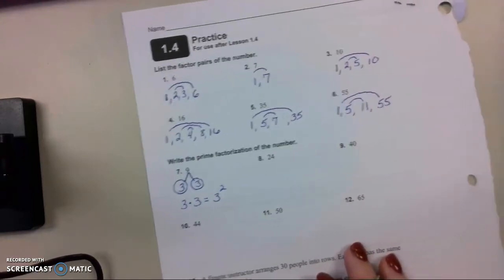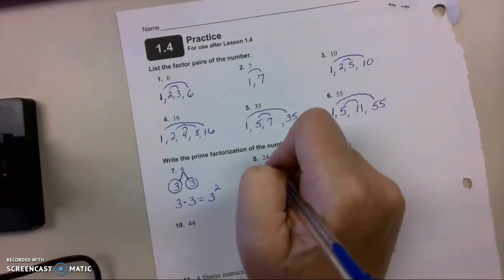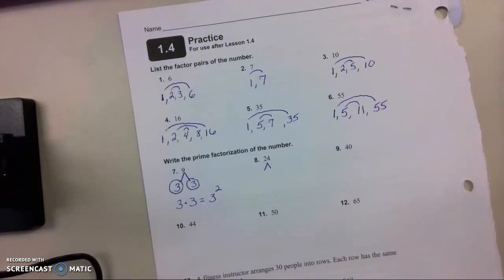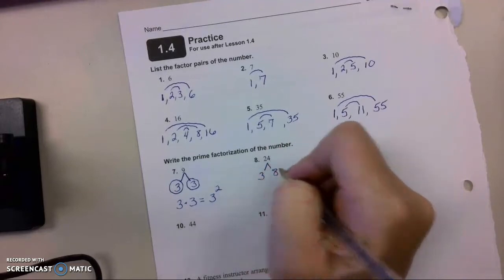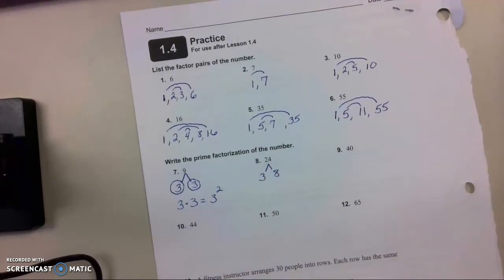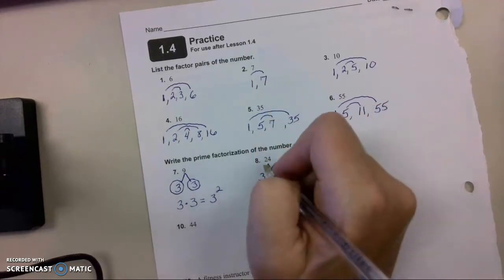Okay, now let's do our number for 24. Now there are a couple different ways that we could start this. We could do 2 times 12. We could do 3 times 8. We could also do 4 times 6. So you can pick any way that you want. I'm going to choose 3 times 8. So when I look at this one, I know that 3 is a prime number, so I'm going to circle it.